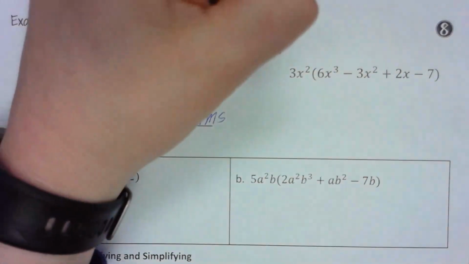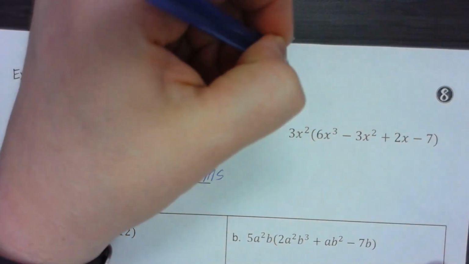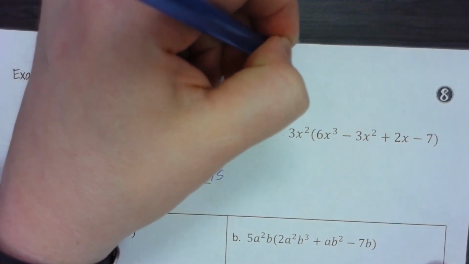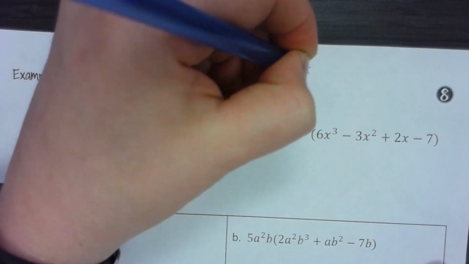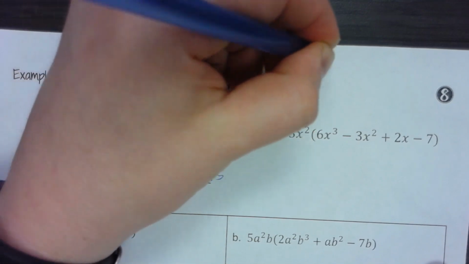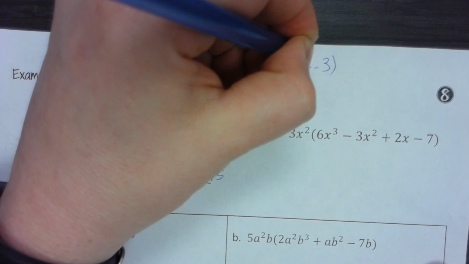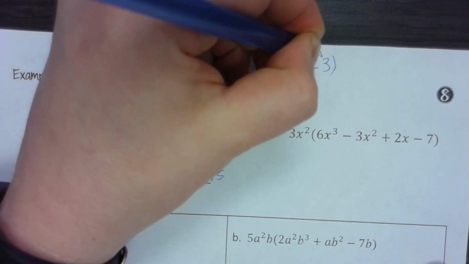This is really like the same as if I had 6 times x minus 3. You're going to say that this 6 needs to be multiplied times this and times this.